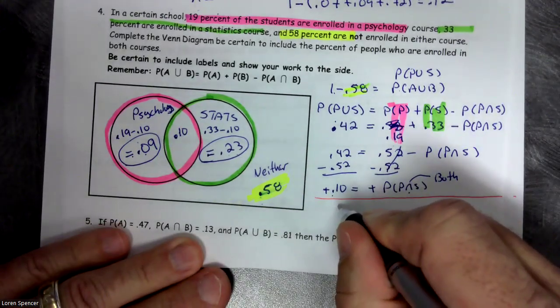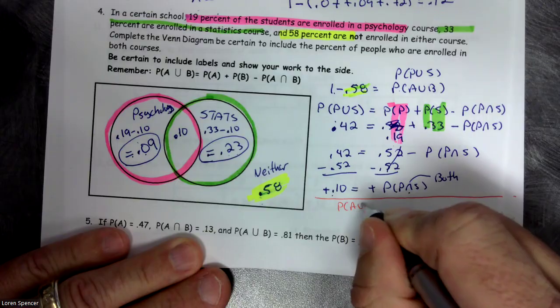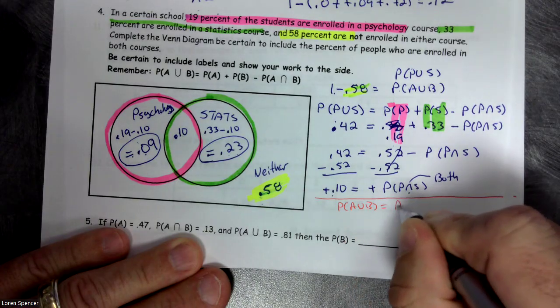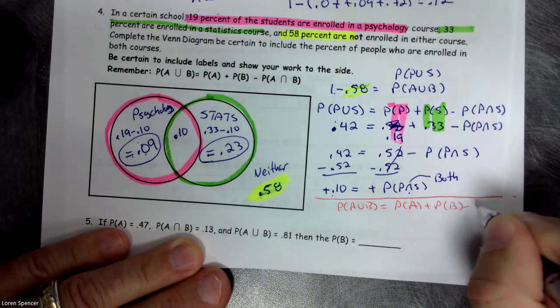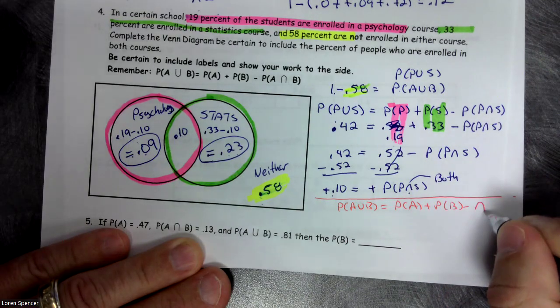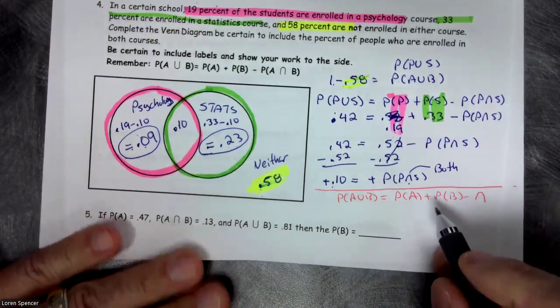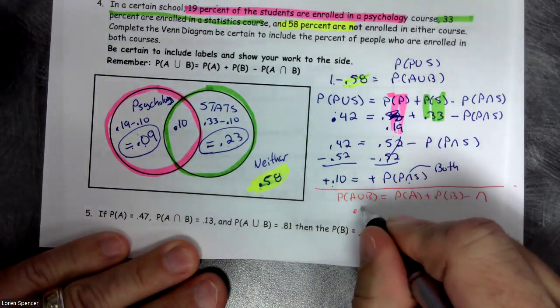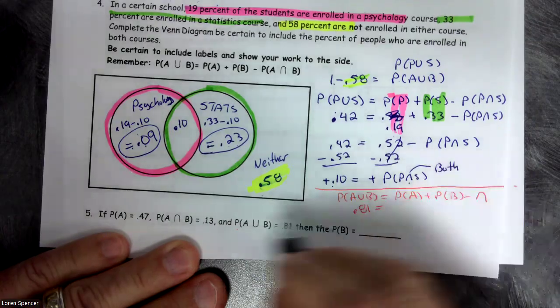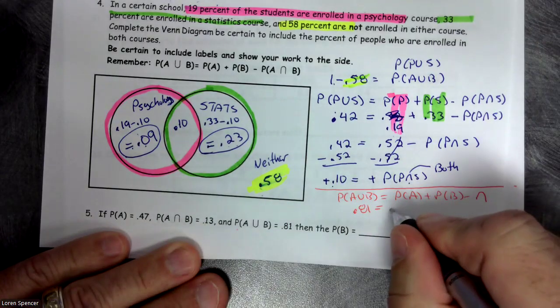I know the probability of A is 0.47. I don't know the probability of B, so I'm just going to write B. But I know the probability of the intersection is 0.13. And let's go ahead and do a little bit of highlighting. We know that this is 0.47. That's where that came from.